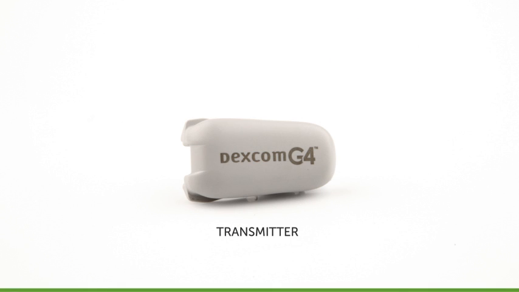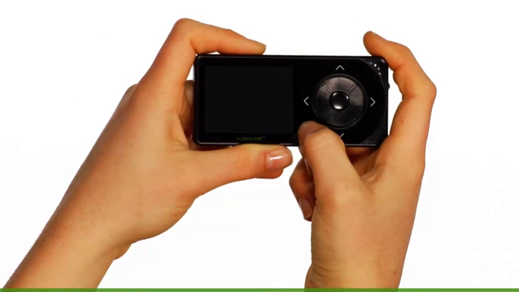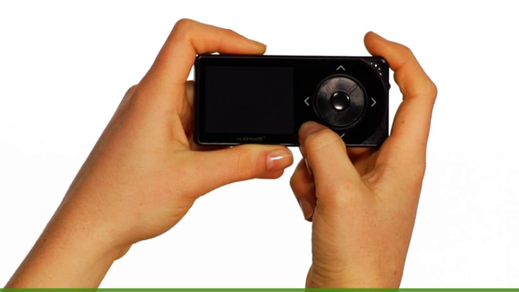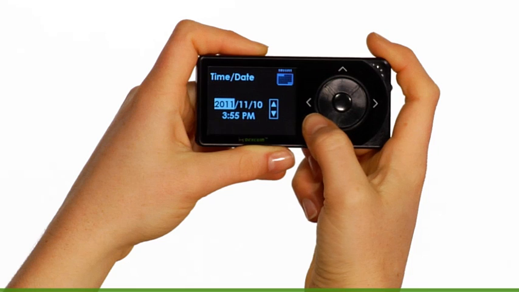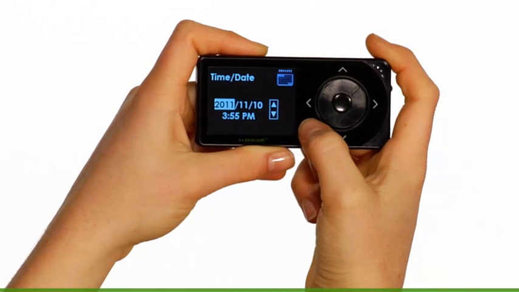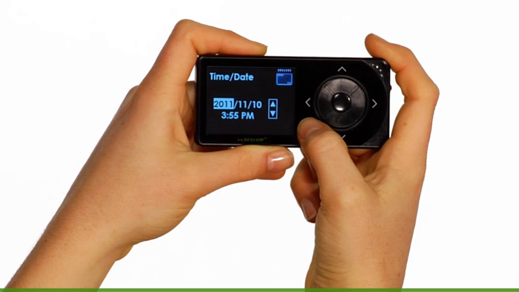Before setting up your receiver, remove your transmitter from its tray and wait 10 minutes for it to be activated. The first thing you're going to need to do is turn your receiver on. You do this by pressing the Select button. When you turn your receiver on for the first time, the device's setup wizard will help you get started by prompting you to enter the following information.